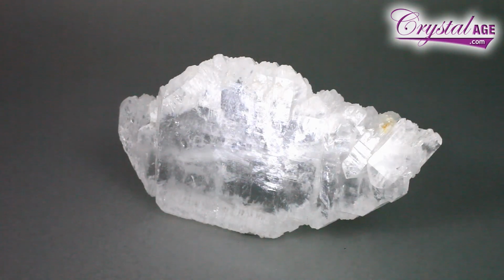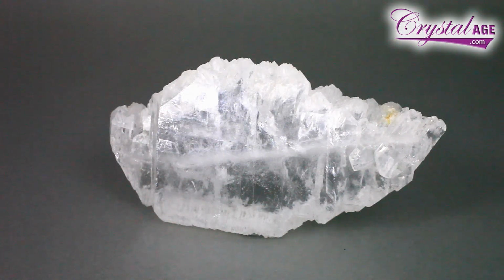Now, this is quite magnificent. This is a huge piece. It's got some beautiful shaping around the sides of it because it's had some sort of interruption to the growth, forming some really interesting shapes there.